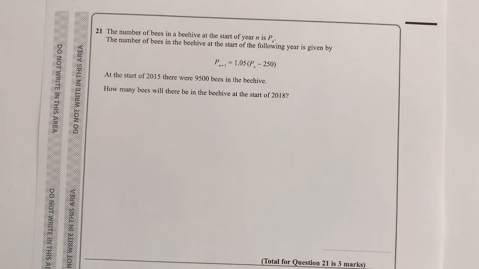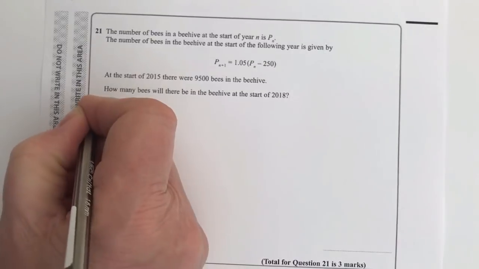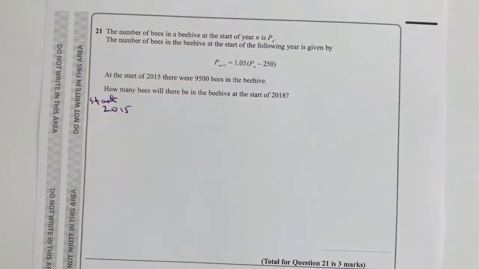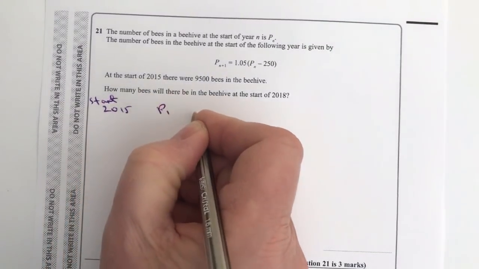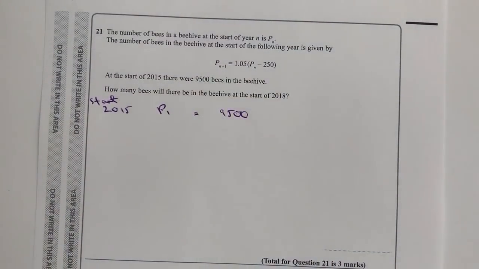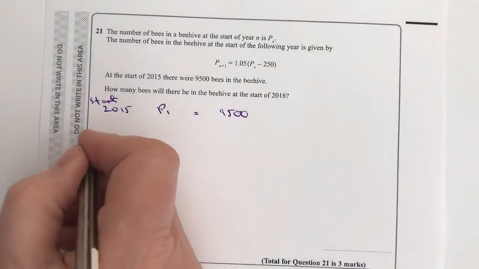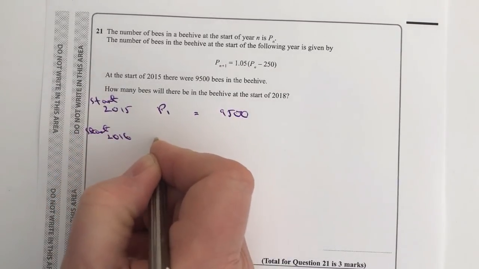Fine. The number of bees in the beehive the following year is given by that formula. At the start of 2015, there were 9,500 bees in the beehive. So that's, if you like, P1. That's the start point. There's 9,500 bees, okay? And then when it went to the start of 2016, you had this situation.